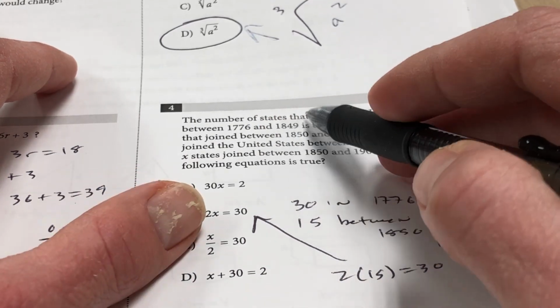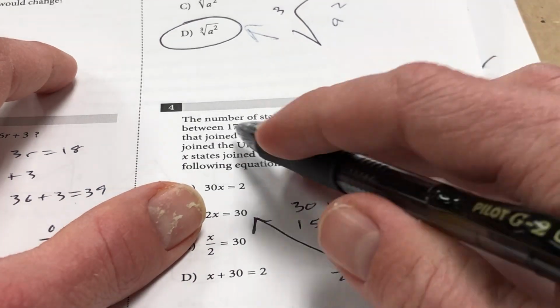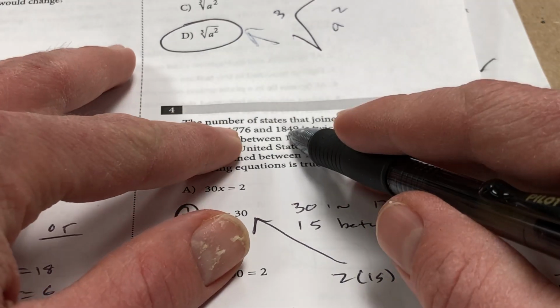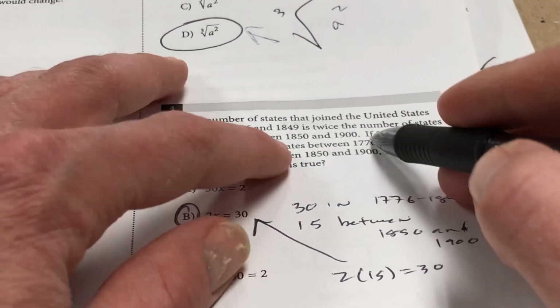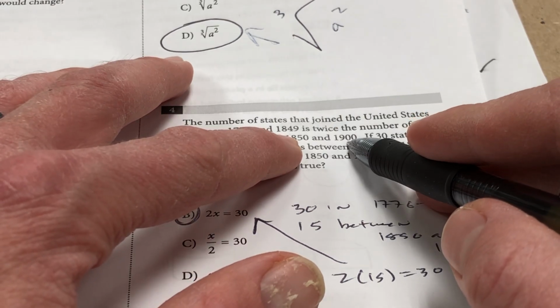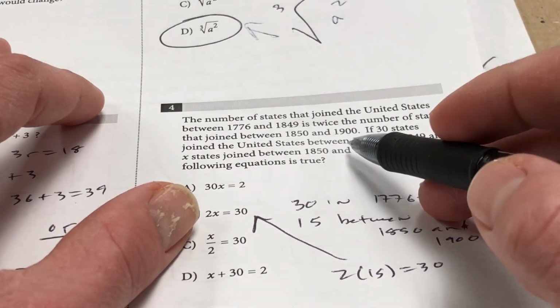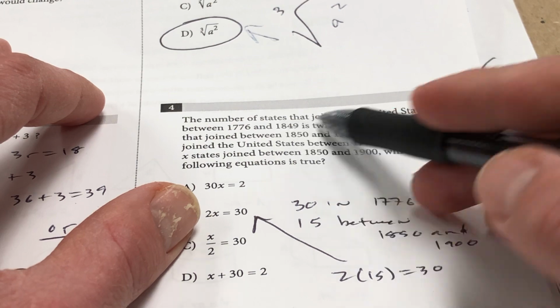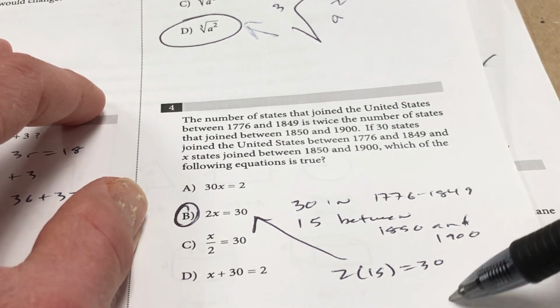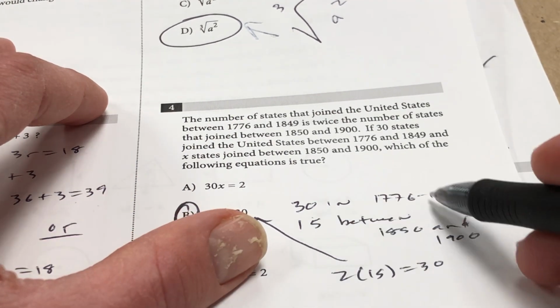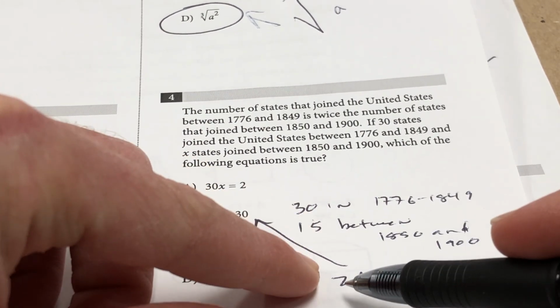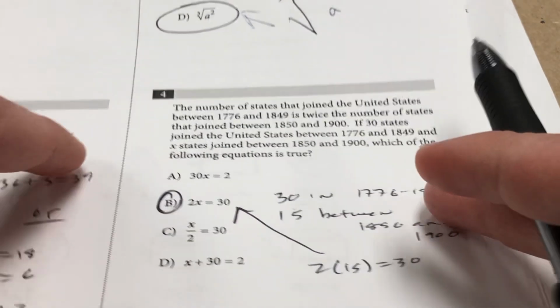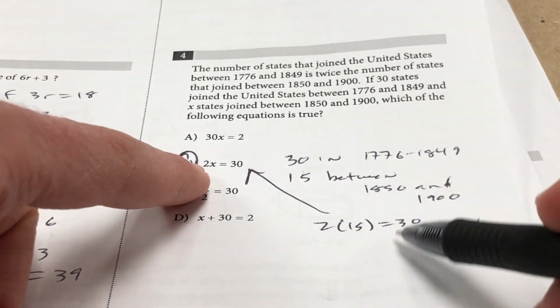The number of states that joined the U.S. between that 73-year period is twice the number of states that joined during that 50-year period. If 30 states joined here, which of the following is true? All right, so there were 30 in this period. That means there were 15 in this period. So which of these is going to be true?